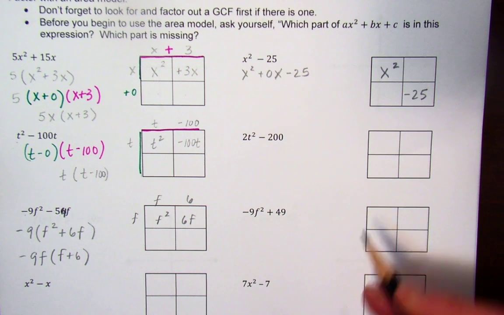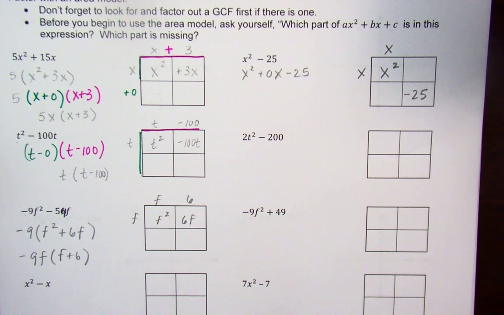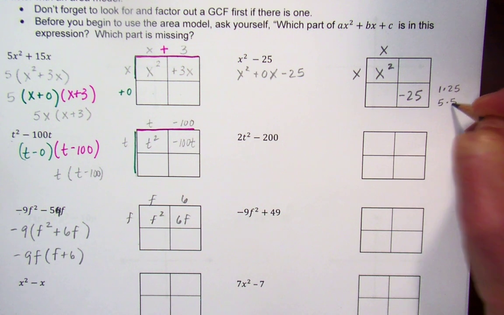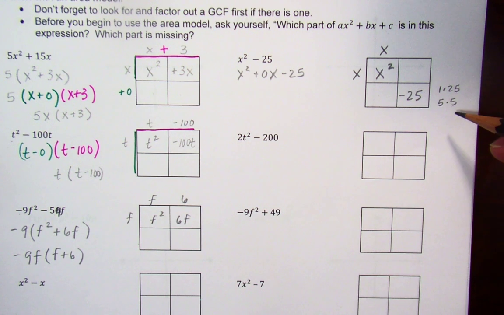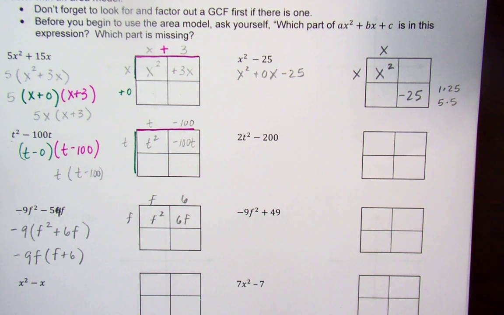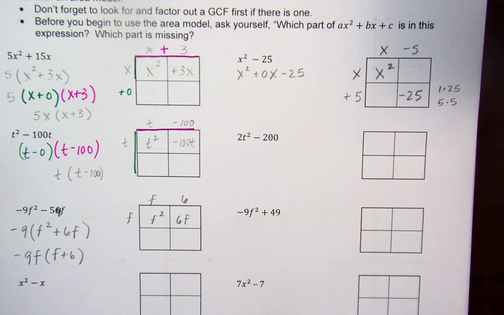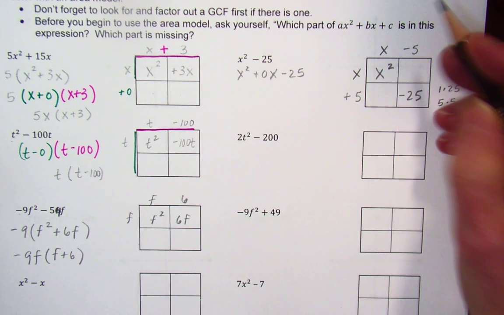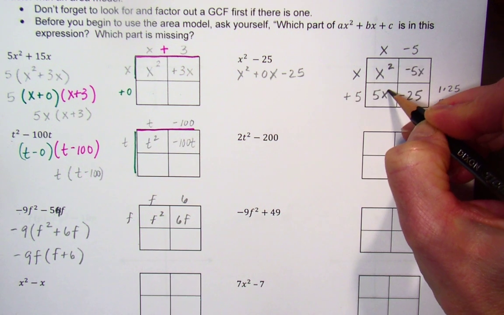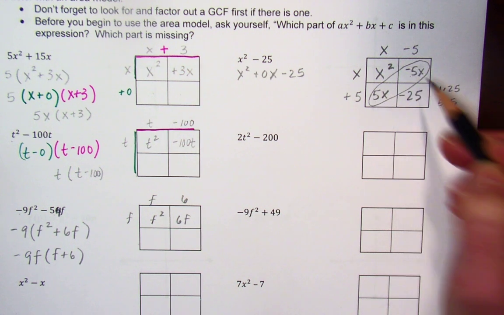And then I ask myself, what times what makes x squared? X times x. Now, what are my possibilities to make 25? I could have 1 and 25, or I could have 5 and 5. Out of those choices, which choice do I want in order for them to multiply to negative 25, but add up to be 0? I'm going to choose negative 5 and positive 5. If I do that, then x times negative 5 is negative 5x, and x times 5 is 5x. And when I combine my like terms here, don't 5x minus 5x, don't they combine to make 0x?